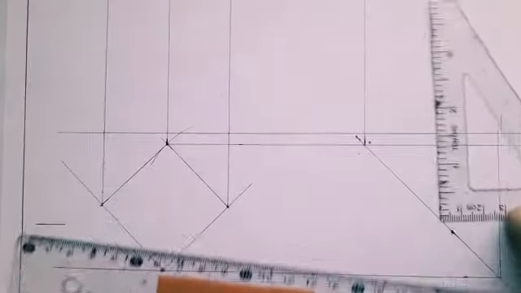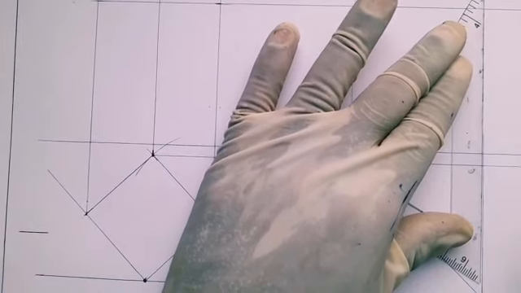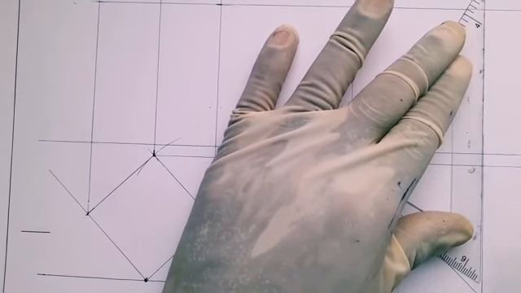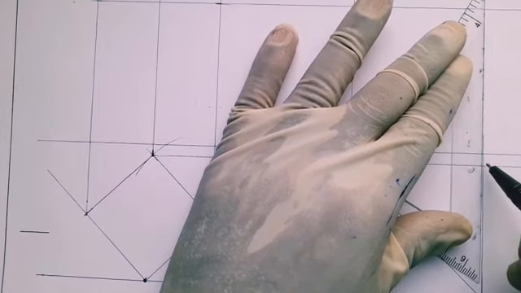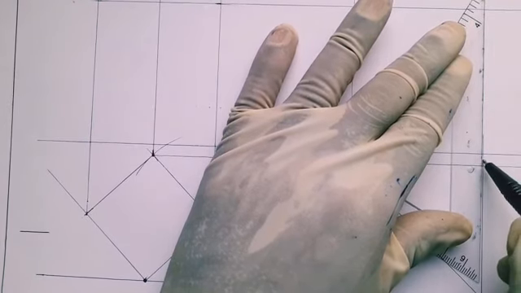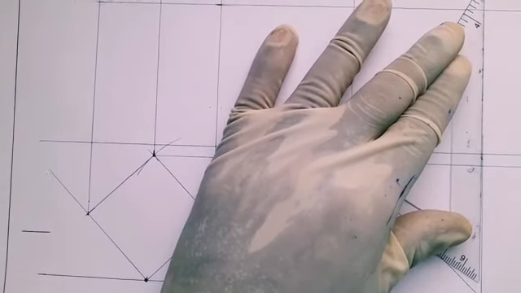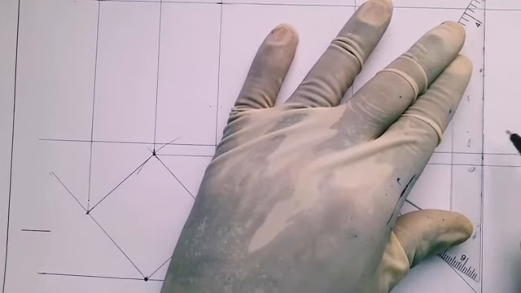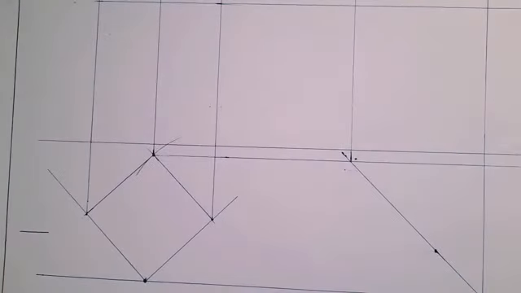It moves upwards. So you can extend this. We want this line to be extended upwards. So once they move upwards, they give us part of the end elevation.